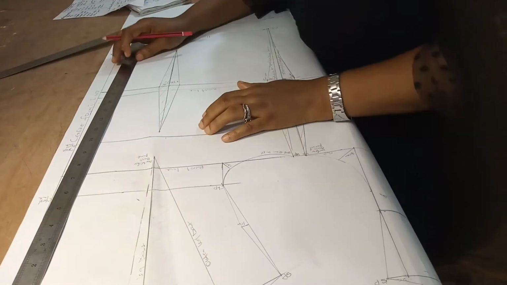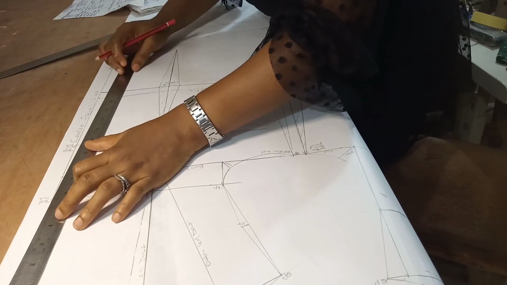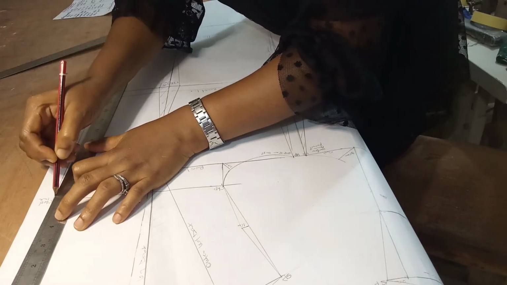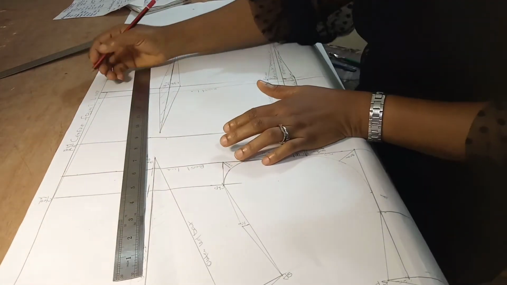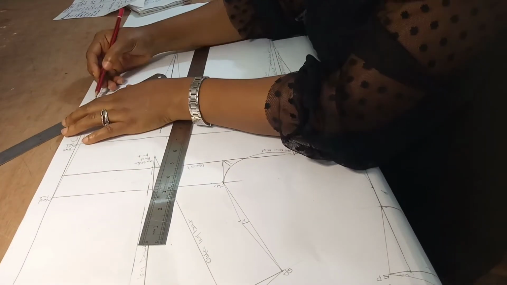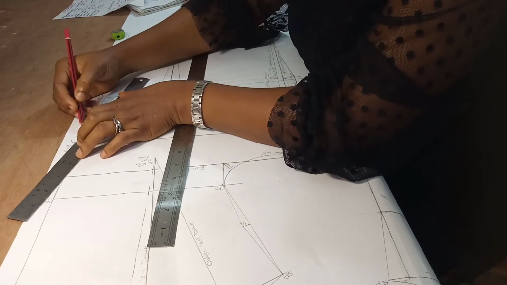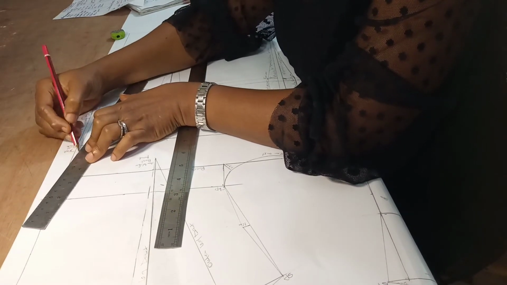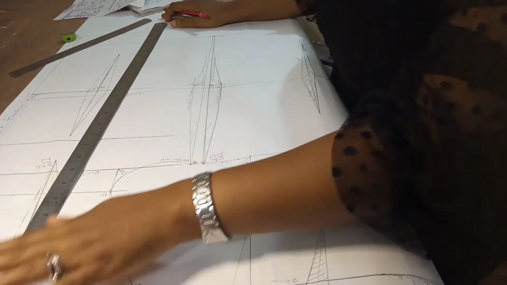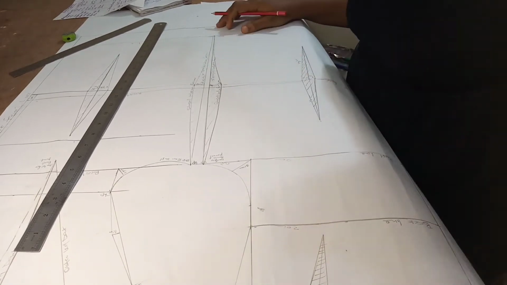So you mark to your chest point 1 cm, then you shade. Means this needs to be taken out when you cut the pattern. So our waist reduction has been done.